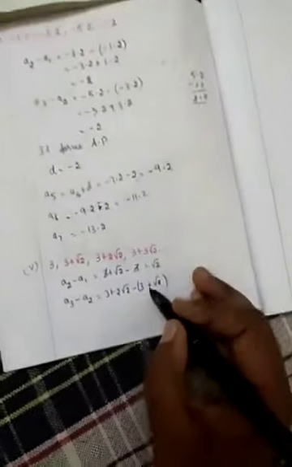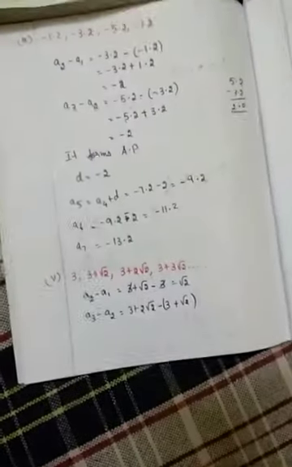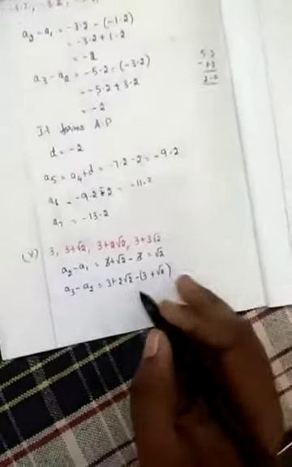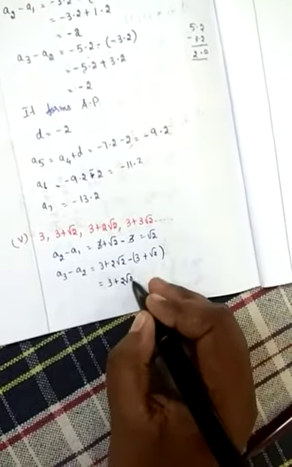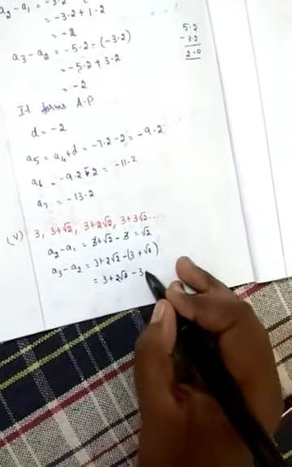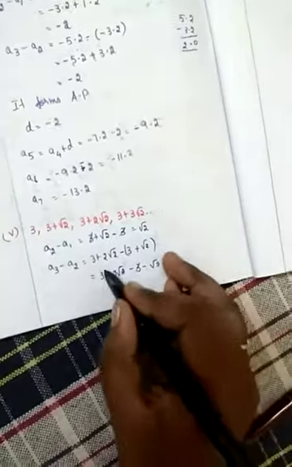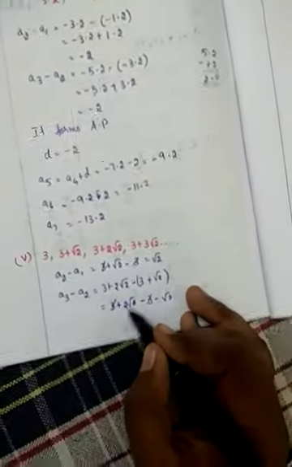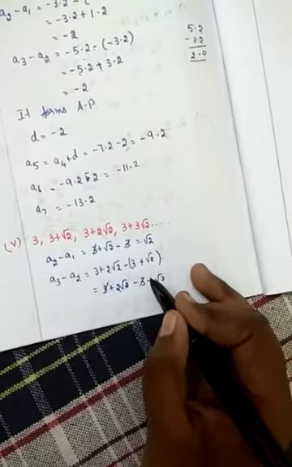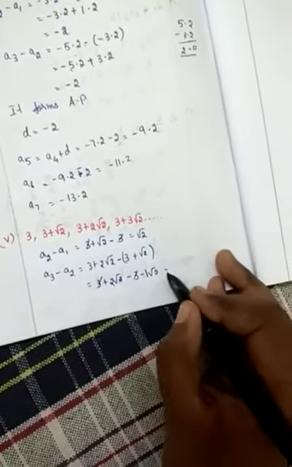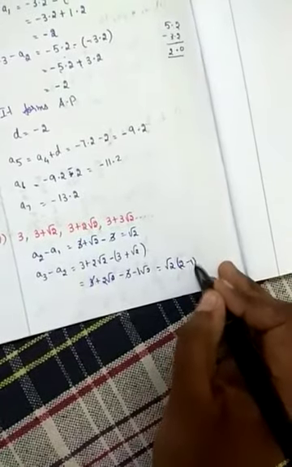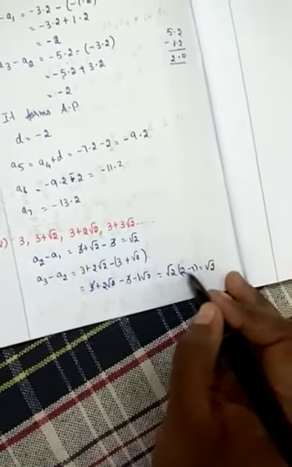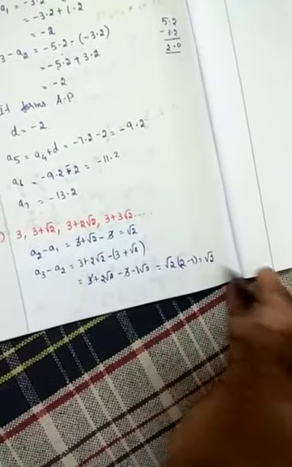Okay, so now this minus is common for the whole thing. So 3 plus 2 root 2, minus multiplied inside: minus 3 minus root 2. So minus 3 plus 3 gets cancelled. Root 2 minus root 2... so 2 root 2 minus root 2. Root 2 is common in both, so take root 2 outside. Inside what is that? 2 minus 1, which is 1. So root 2. So both are getting root 2.